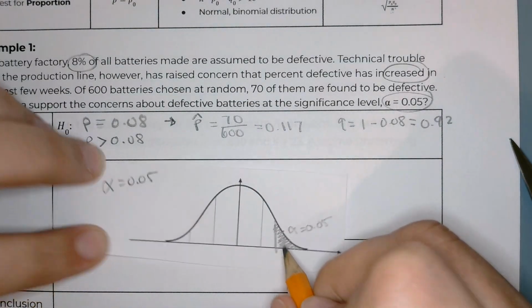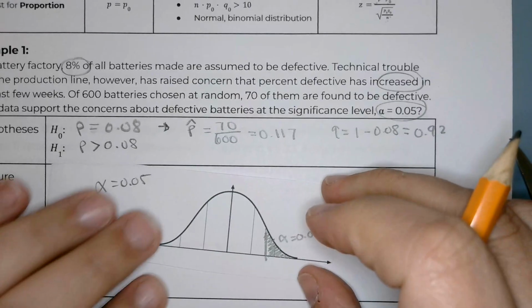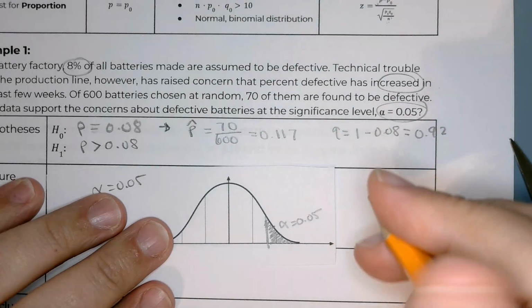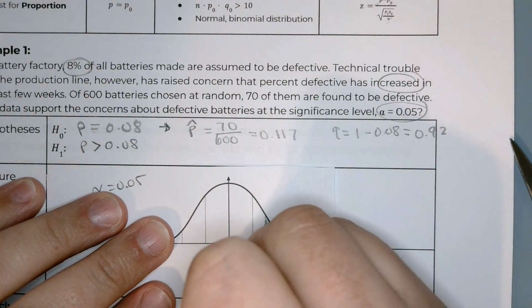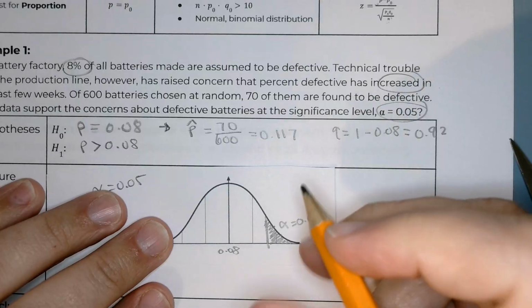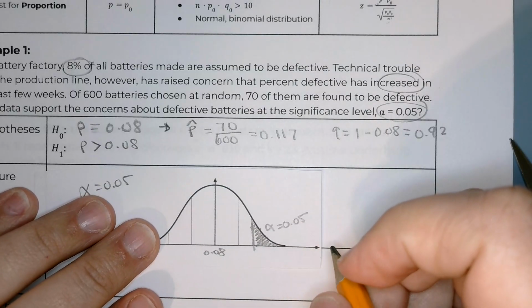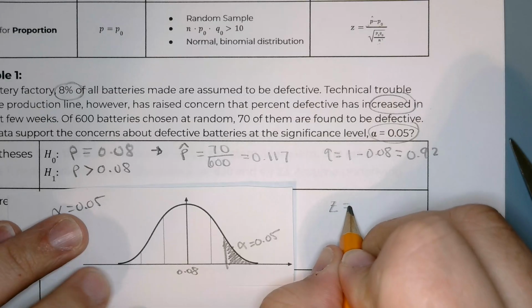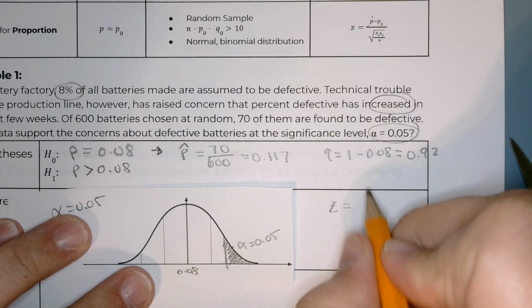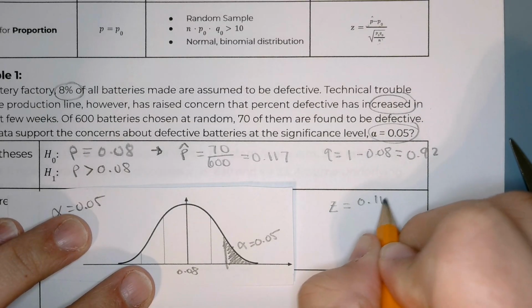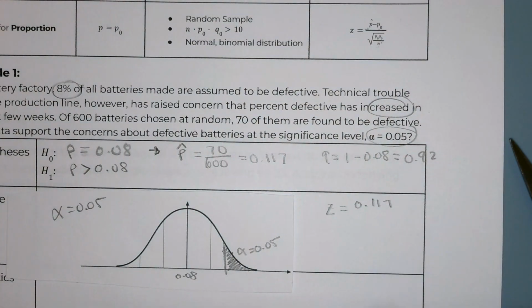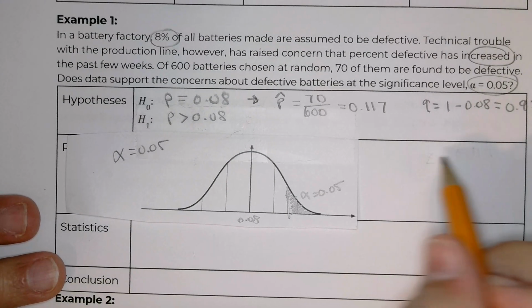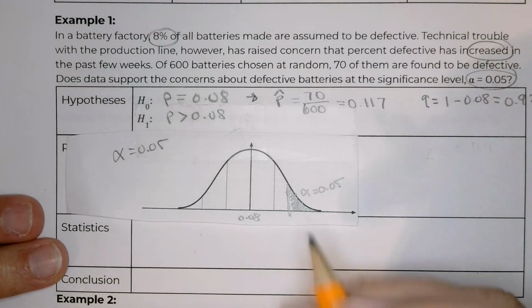We just need to know what this number is. So this is 0.08, and we want to find our z. Actually, we'll save that for our test statistic.